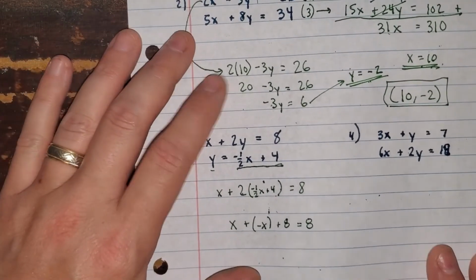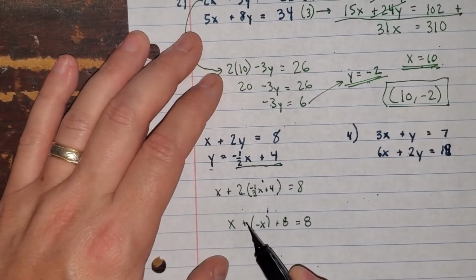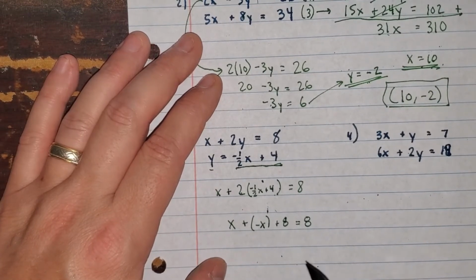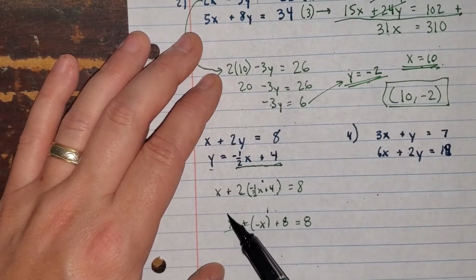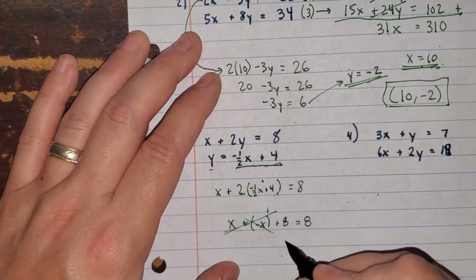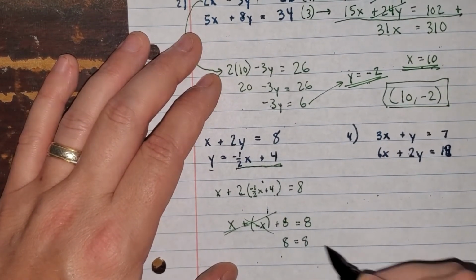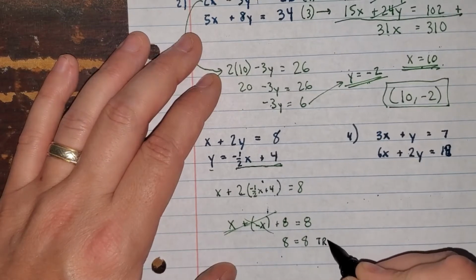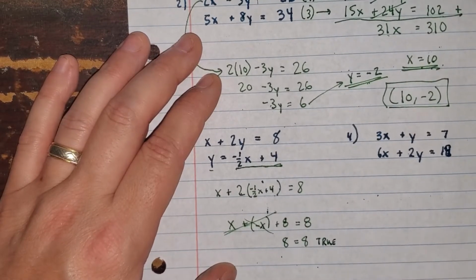Well, x plus negative x is 0. This is all going to go away. What am I left with? I'm left with 8 equals 8, which is a true statement.